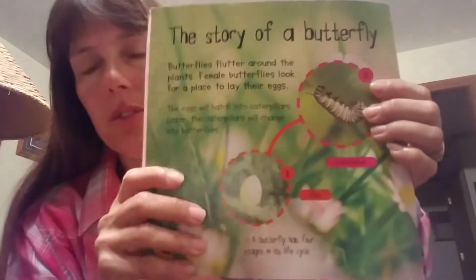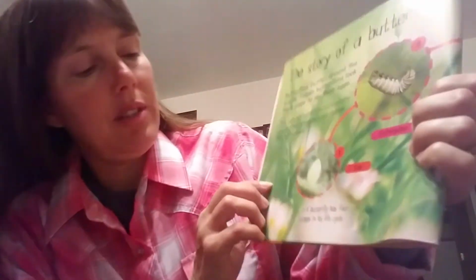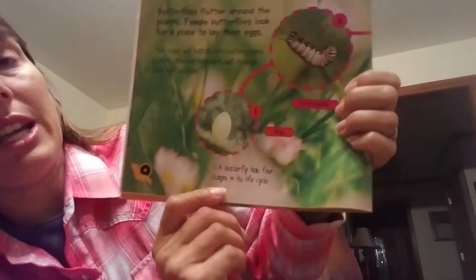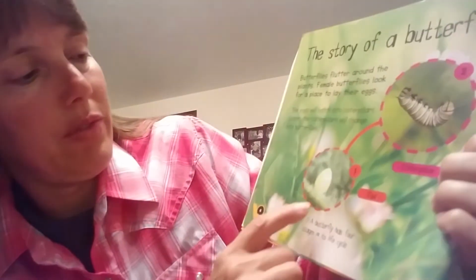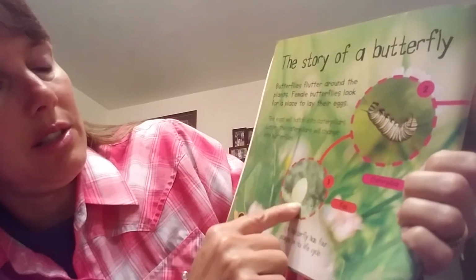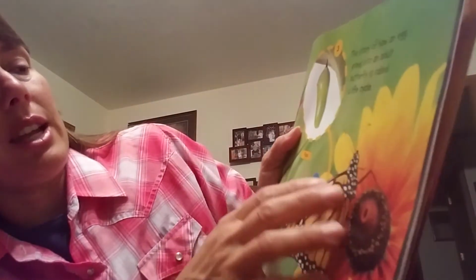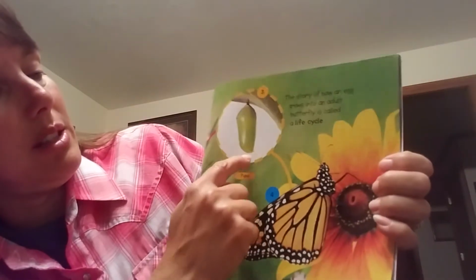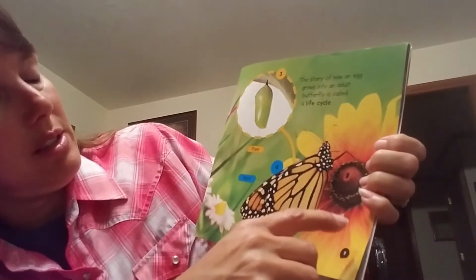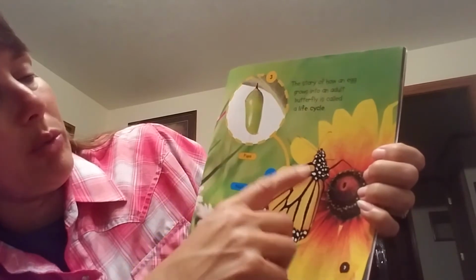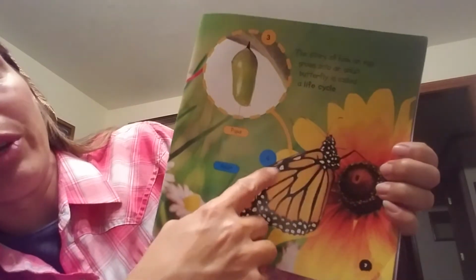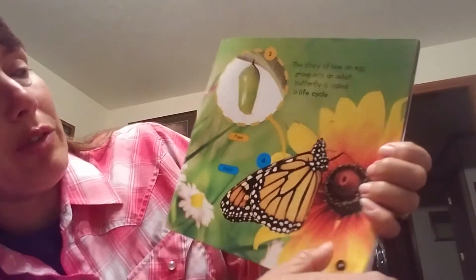And this has a little, it says, a butterfly has 4 stages in its life cycle. There's stage 1. That's the egg. Stage 2, that's the caterpillar. Stage 3 is the pupa. This is called a chrysalis. That's the thing that the caterpillar went in. And stage 4, when he comes out, he's going to be a beautiful butterfly. The story of how an egg grows into an adult butterfly is called a life cycle.